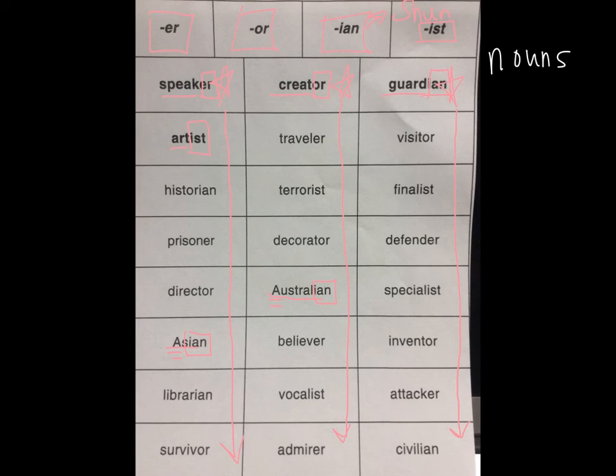One thing I do want to mention, if you have any questions about the meanings of any of these words, please raise your hand and I will be more than happy to come around and help you with that. It's time to grab some scissors and start cutting, and happy sorting.